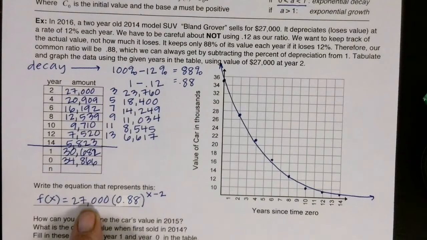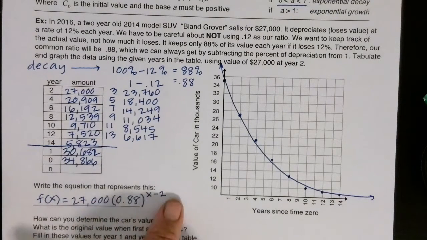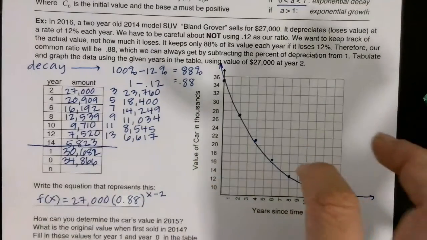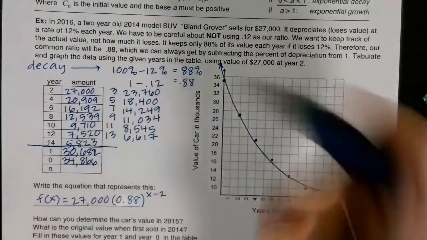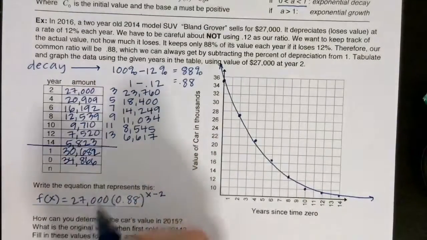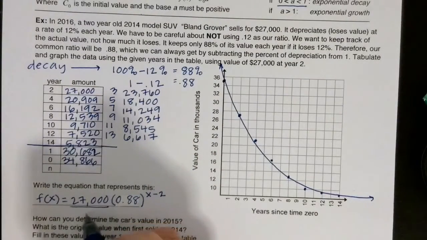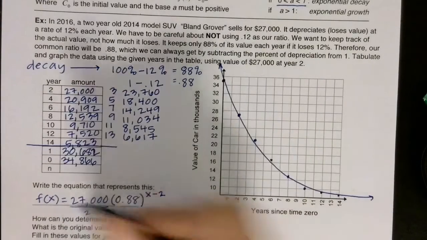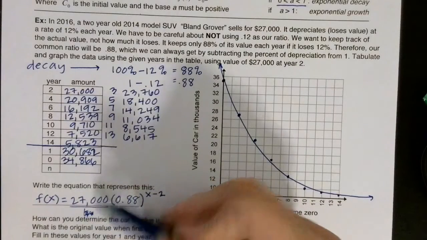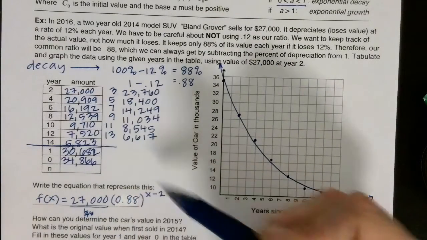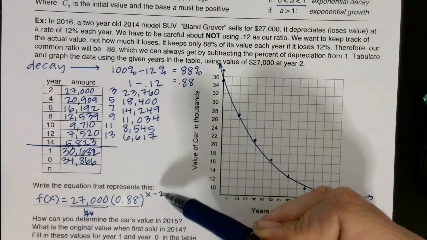Well, remember, this was the second year, not the first year, not year 0. So since this was the second year, this is the equation that's representing the problem that we've given right here. I just want to point this out: whatever value this is, so this was the value for the second year, that's the number that goes here. So if I put in a value of 20,909, which is the value at the fourth year, I would put a minus 4 up here, okay?